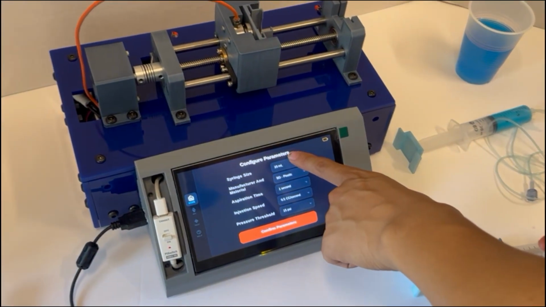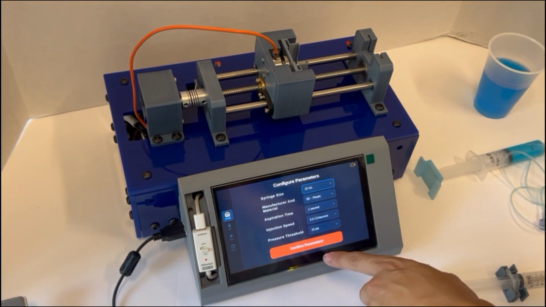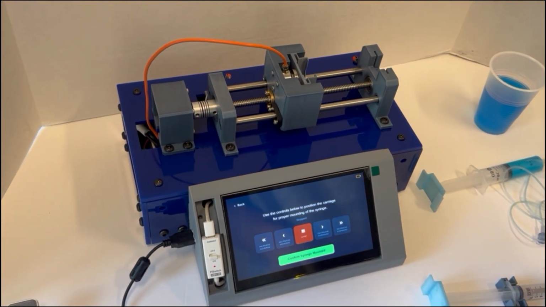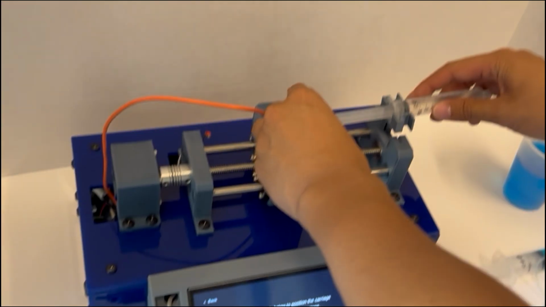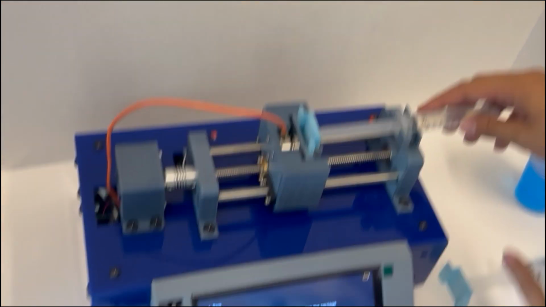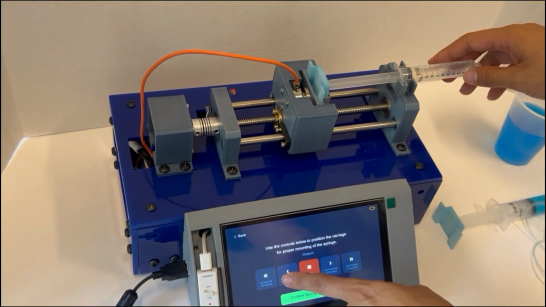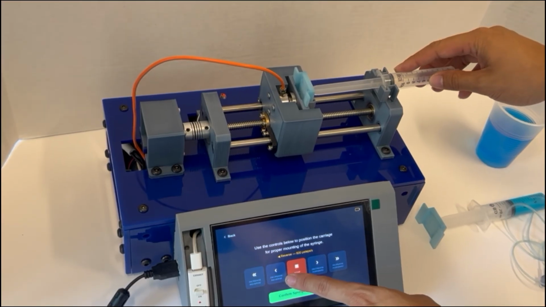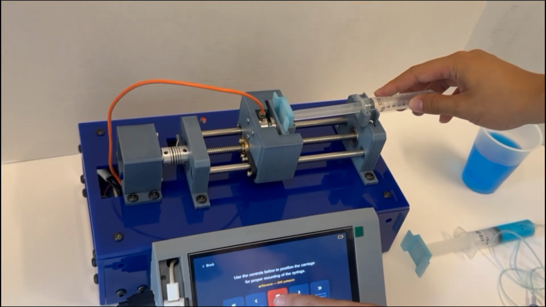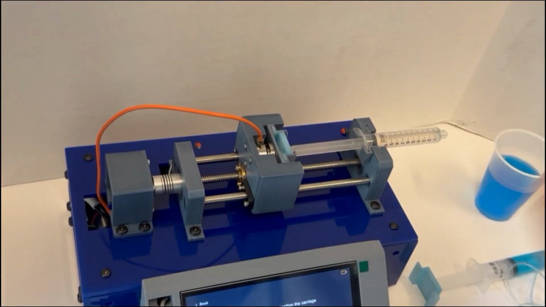So here we select syringe size 10 milliliters. It's already selected. And you go to confirm parameters. You can slide this in, and then you see that this is misaligned right now. I need to move the carriage back a little bit. And then it should fall into place. We hit stop, and then it inserts just like that.